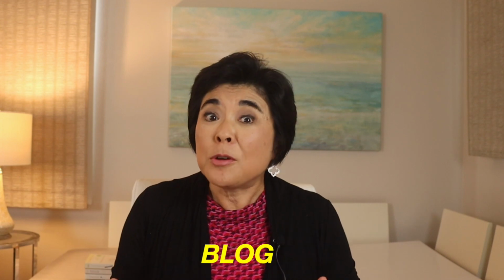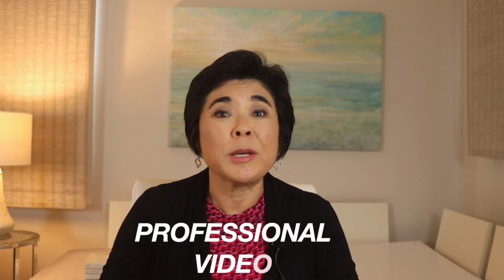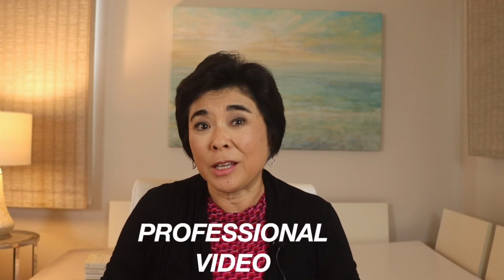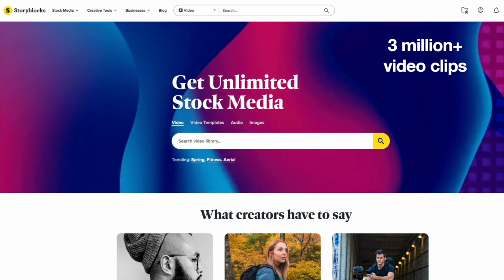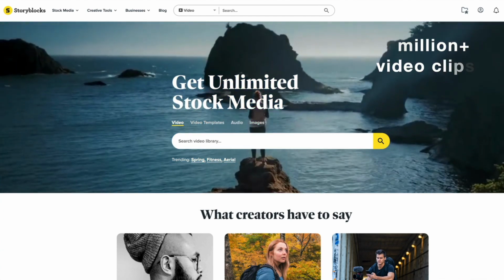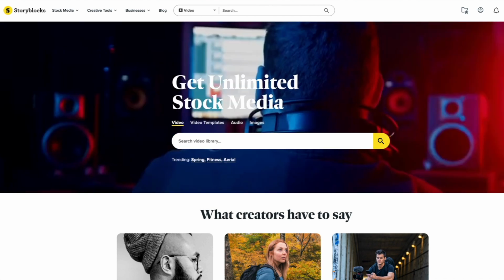Pictory AI is a tool that lets you quickly and easily create videos. Just upload a script, article, blog post, or visuals, and Pictory will transform it into a professional video with just a few clicks. Pictory provides over 3 million high-quality video clips and images from Storyblocks, one of the top asset libraries in the market today.